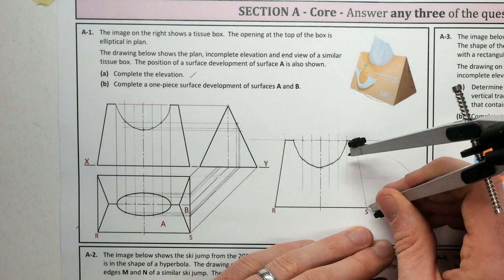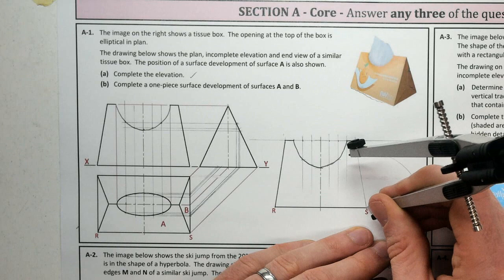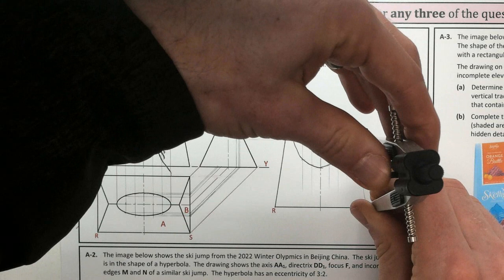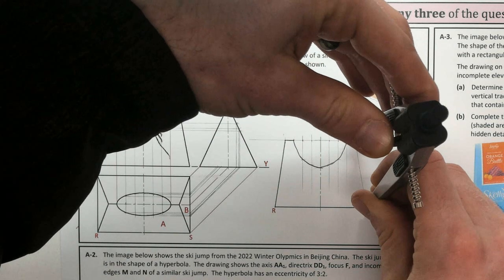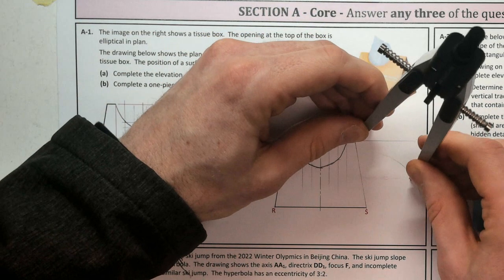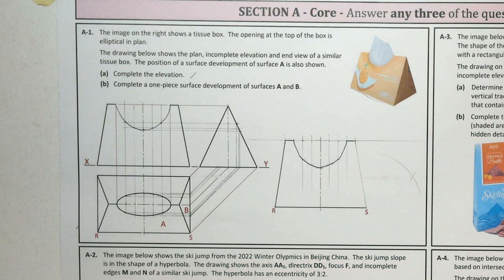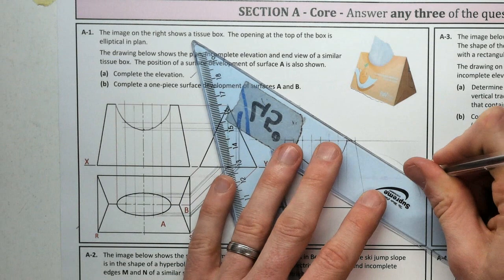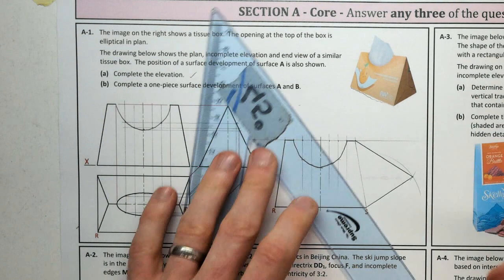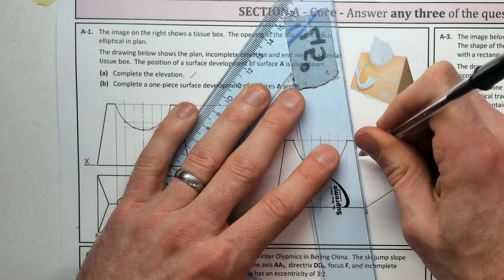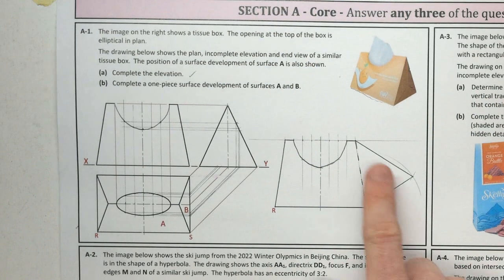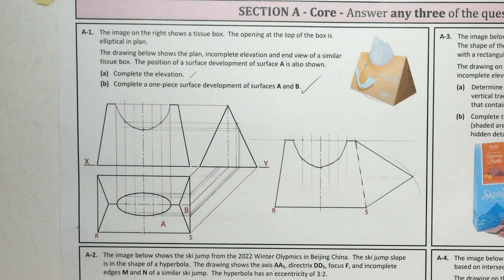So I get the length here. Swing arc. And now I can join there, there, and we've got our fold line. So that's A and that's B. Surface development completed.